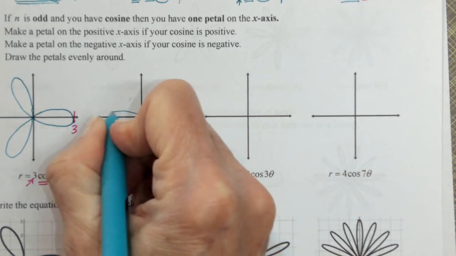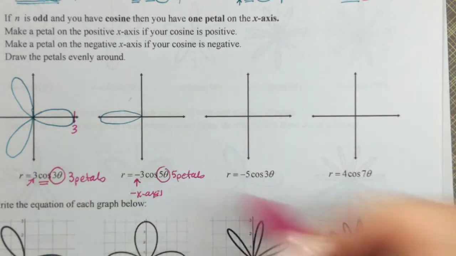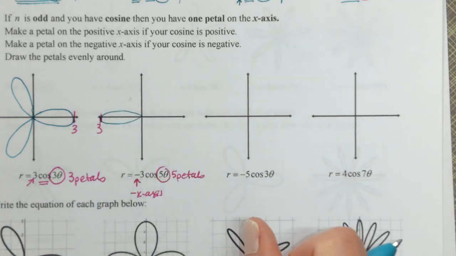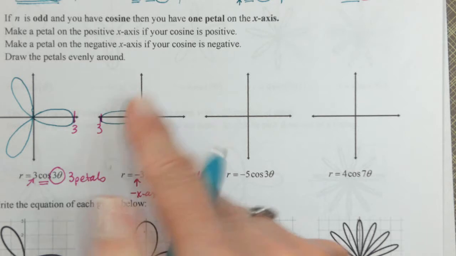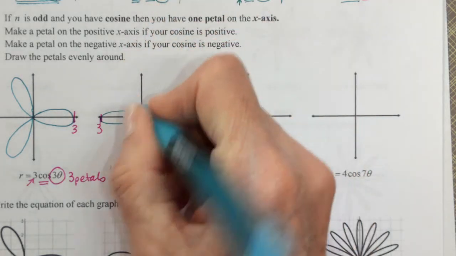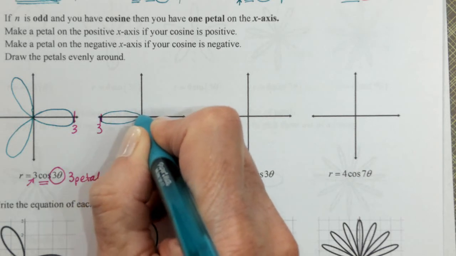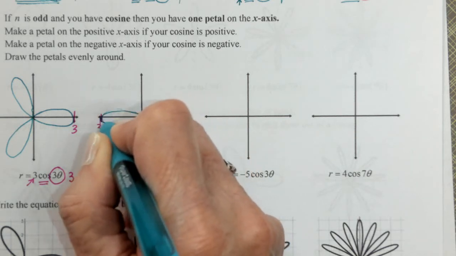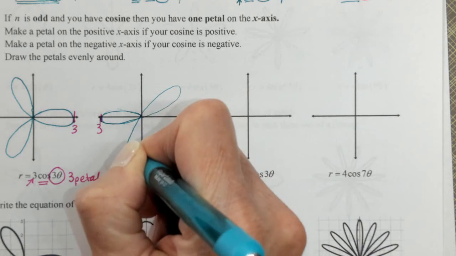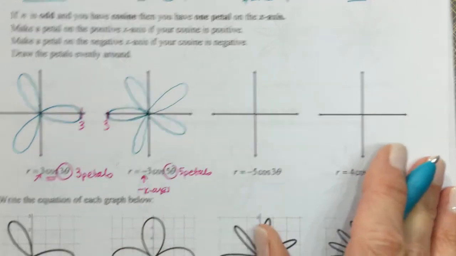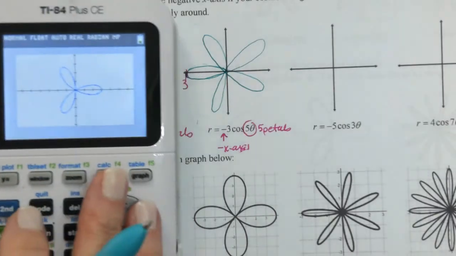So 1 petal on the negative x-axis, and that length is 3. Okay, now I need to do 4 more petals, 5 petals total. So think of how that would be distributed. I'm going to have, let me try to do this. I think it will probably look like this. Oh, that's probably not exactly right, but let's see how close I got.